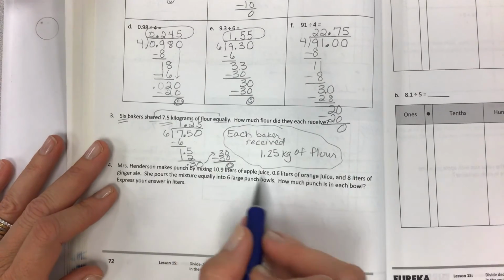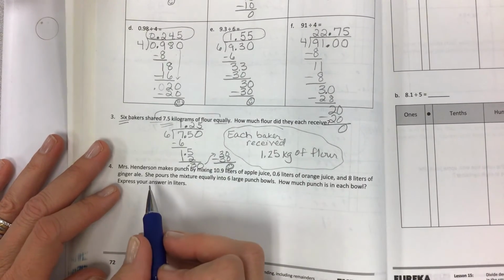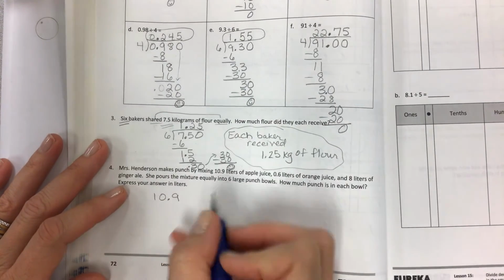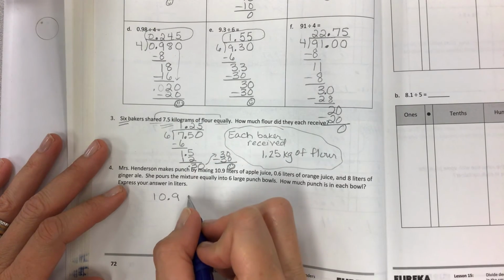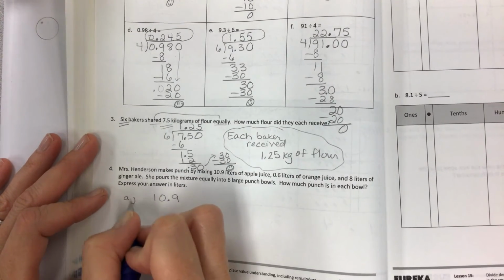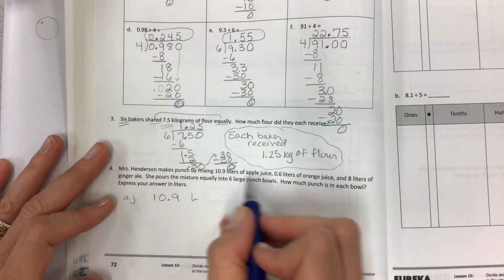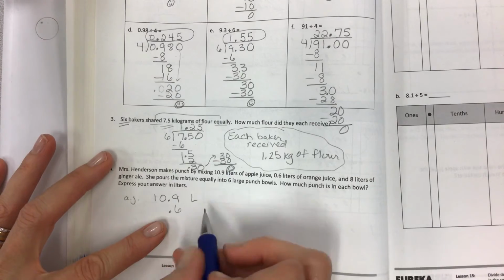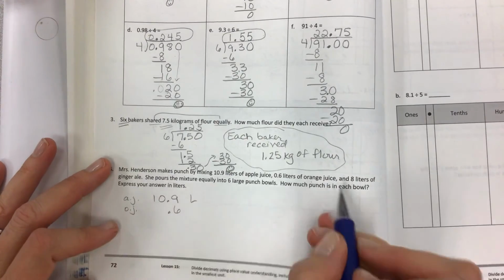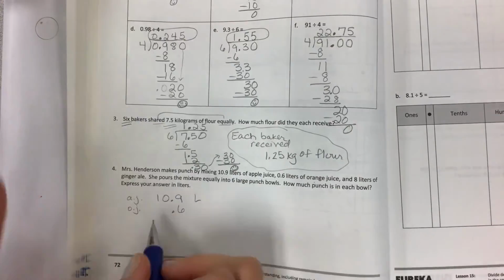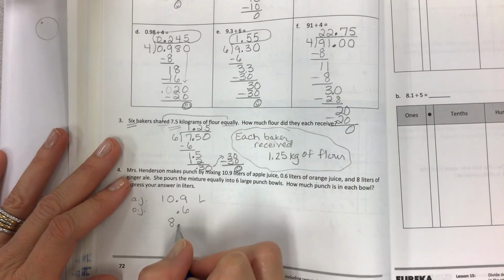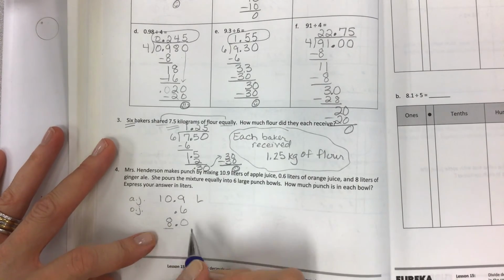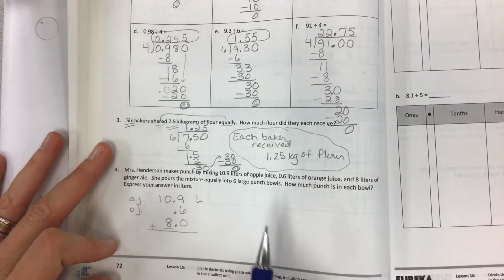So let's take our apple juice, orange juice, and ginger ale, and we will combine them. So 10 9/10 liters of apple juice, AJ, these are all liters. 6/10 liters of orange juice. Remember how to line up carefully, OJ. And 8 liters of ginger ale. It's a whole number. Goes in the ones place. Okay? Line these up so carefully.